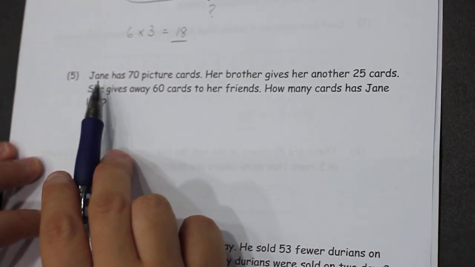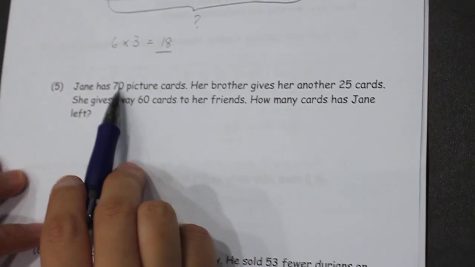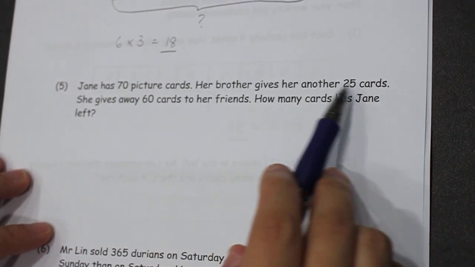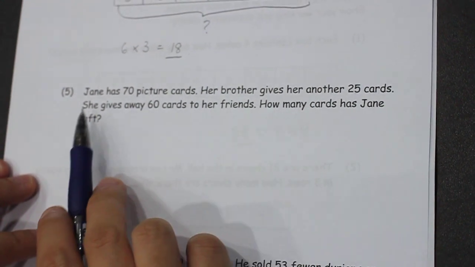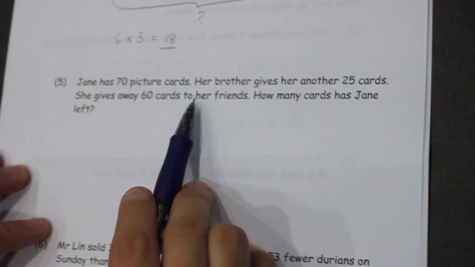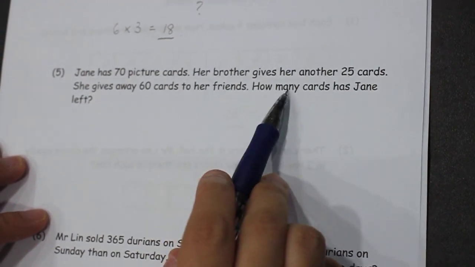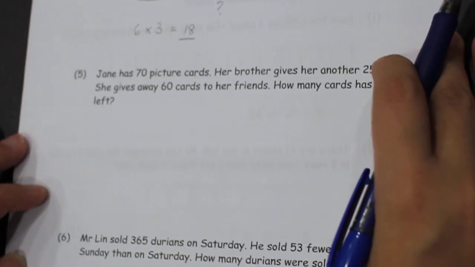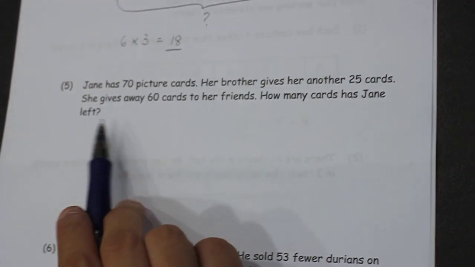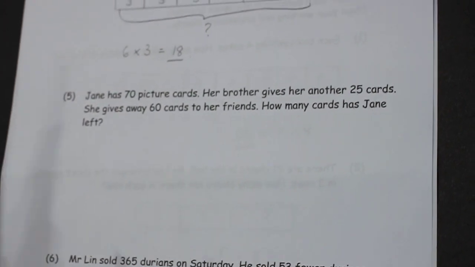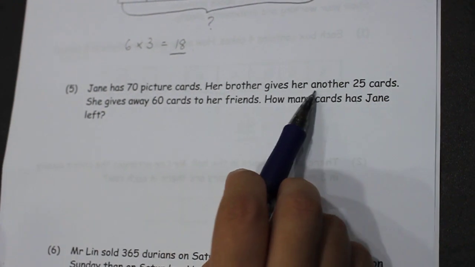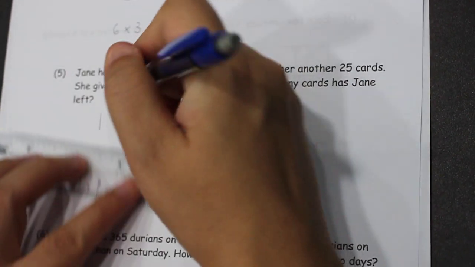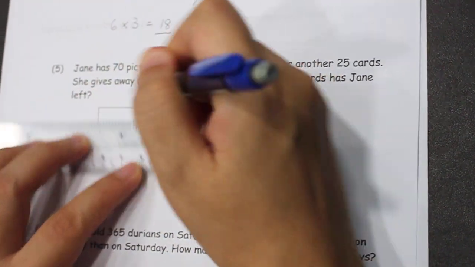Question number 5. Jane has 70 picture cards. Her brother gives her another 25 cards. She gives away 60 cards to her friends. How many cards has Jane left? So in this question now, first of all, we want to find the total number of cards that Jane has after her brother gives her another 25 cards. So Jane has 70 picture cards.